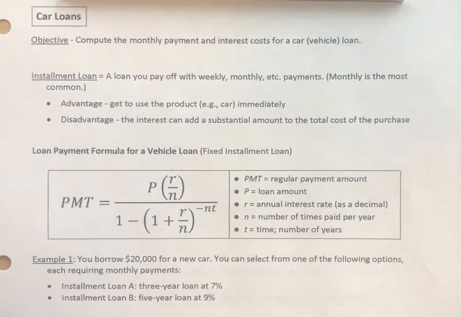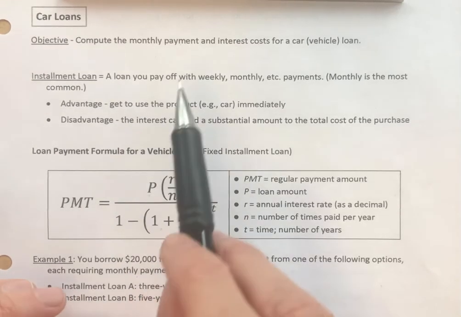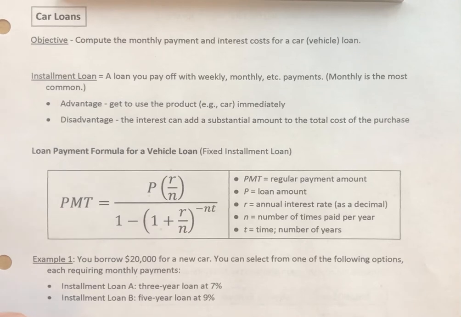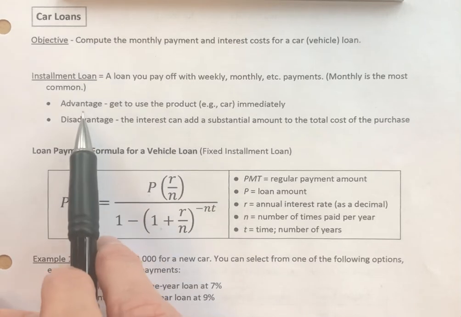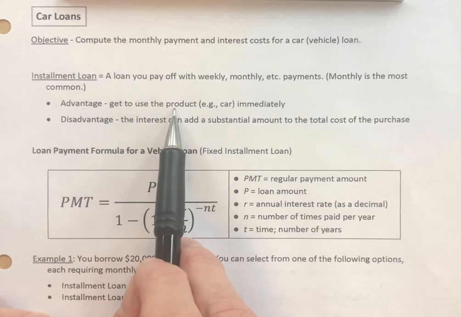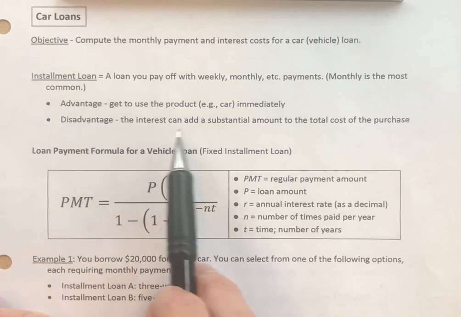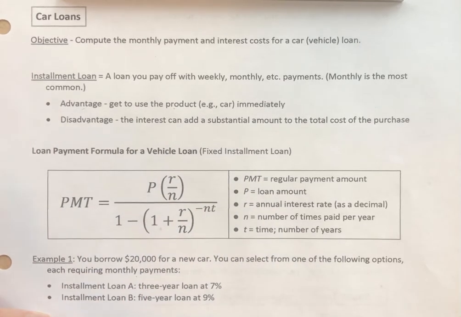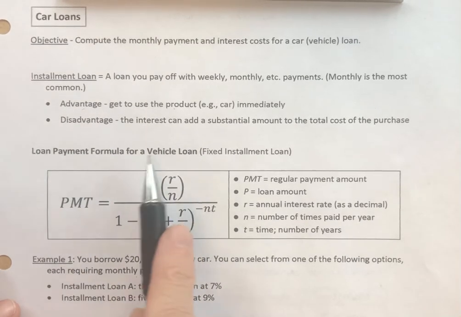It depends, of course, on the interest rate. A higher rate will add more to the cost of the purchase. A lower rate will add less to the total cost of the purchase. So it's good you get the car now. Not so good because as you pay the loan off over time, you will pay a fee for borrowing that money. Okay, so what is the loan payment formula for a vehicle loan?